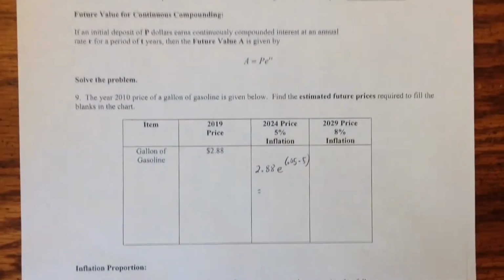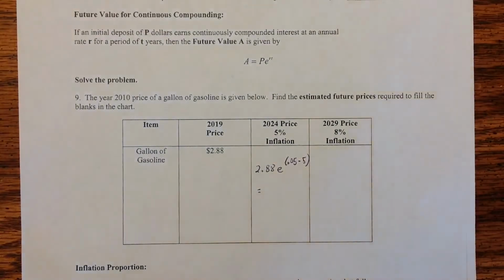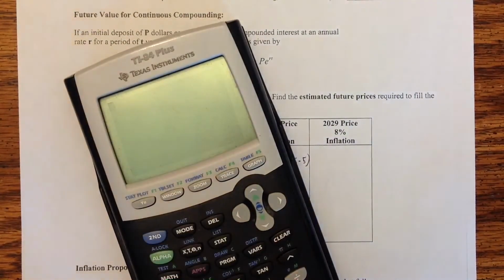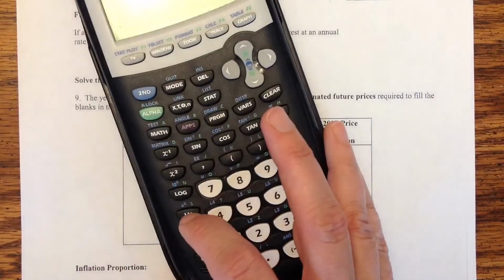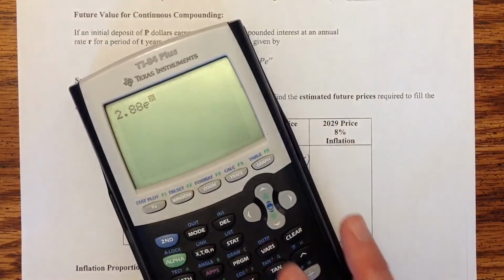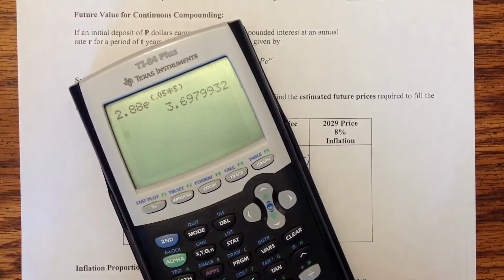So you're going to put that in your calculator. There's all kinds of various ways. 2.88 second ln, and then in parentheses I can do 0.05 times 5, close my parentheses, and I get $3.70.